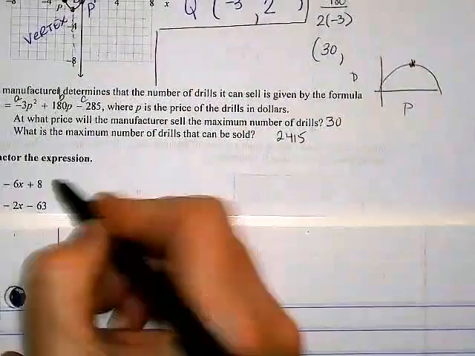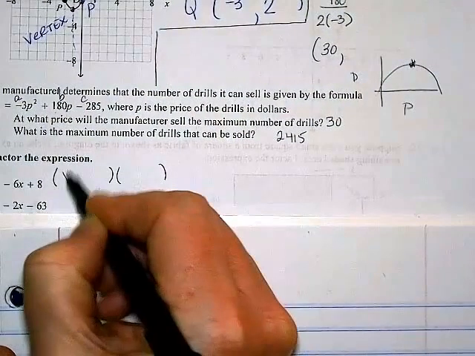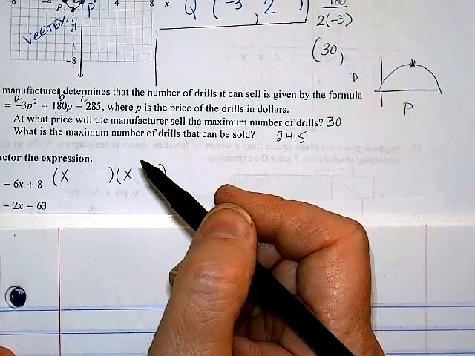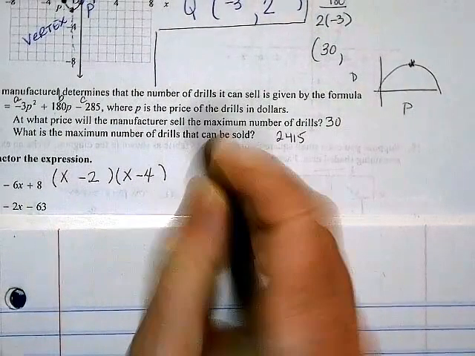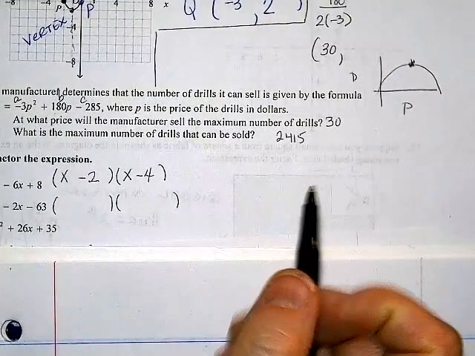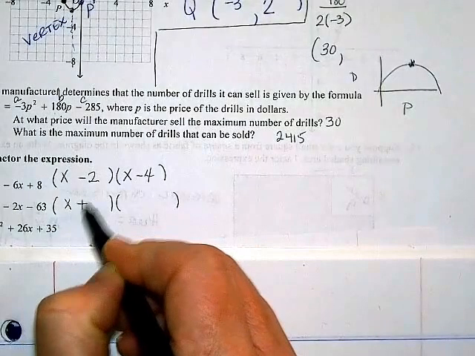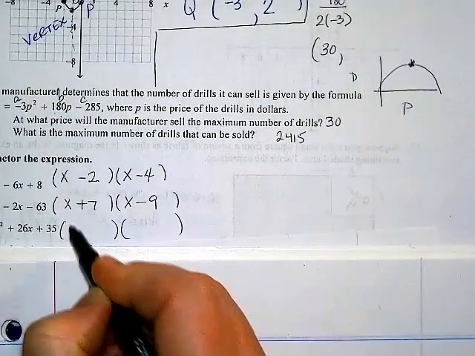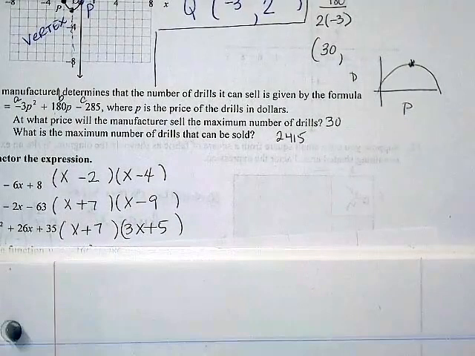Number 4. Factor the expression. How did you factor number 4? X minus 2 and X minus 4. Okay. Number 5. Now please take turns. Please don't everybody talk at once. X plus 7, X minus 9. Okay, what about number 6? X plus 7, 3, 4, 5. Okay, good job.